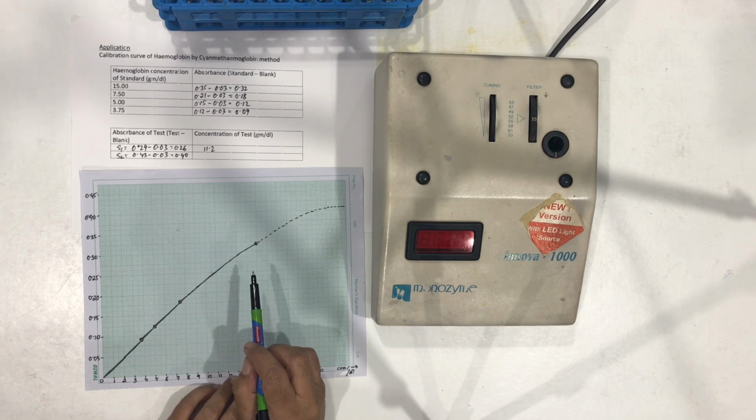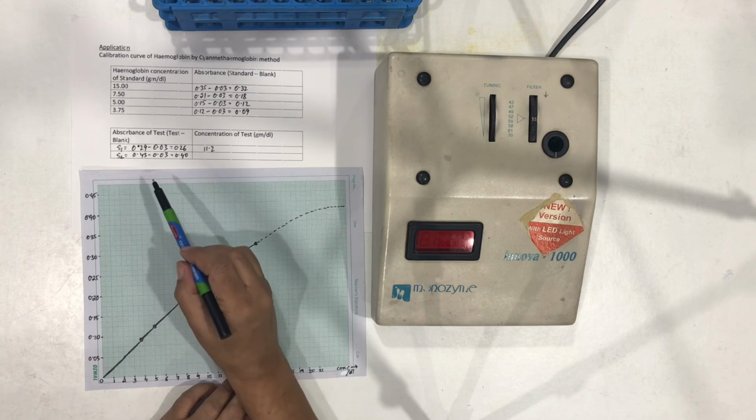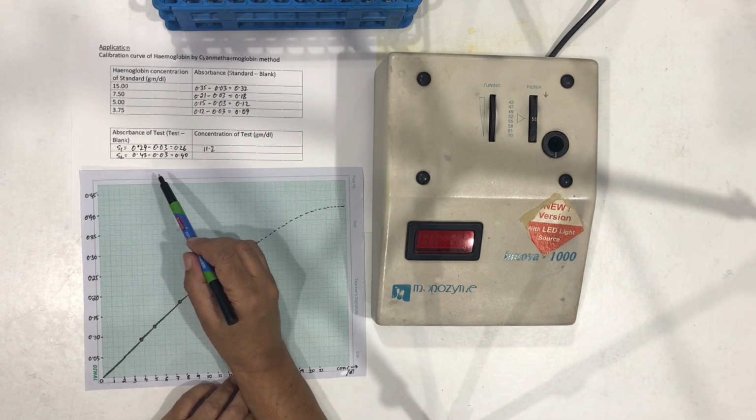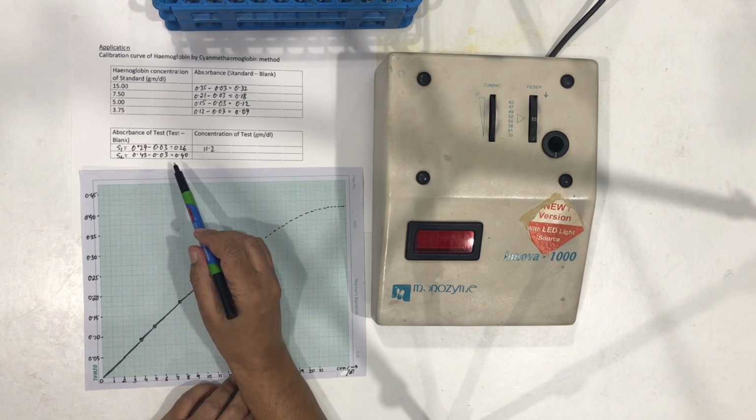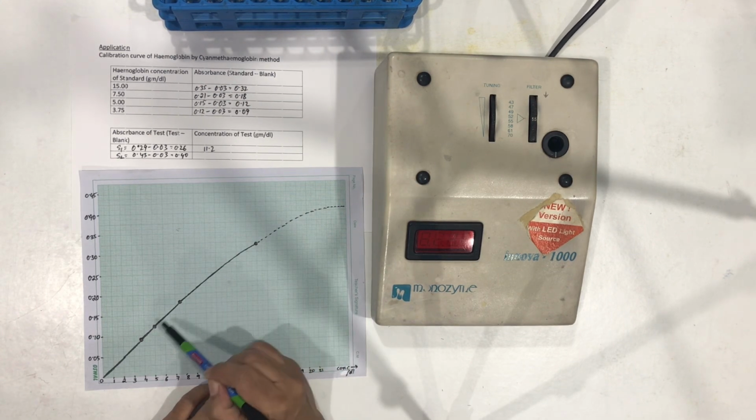That is why every test kit gives the linearity of the test. If your result falls outside the linearity, you have to dilute the sample and repeat the test. In this case, we have to dilute sample 2 and bring its absorbance from 0.40 to the linear region of the curve.